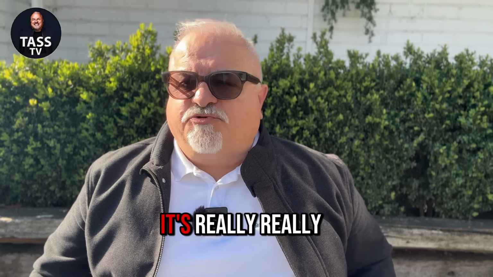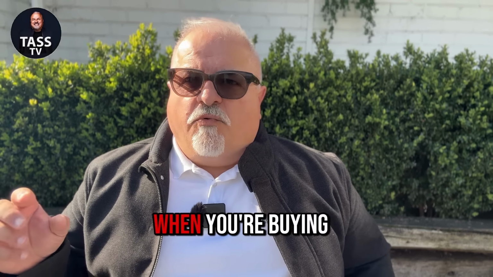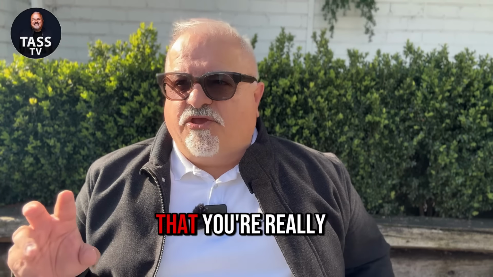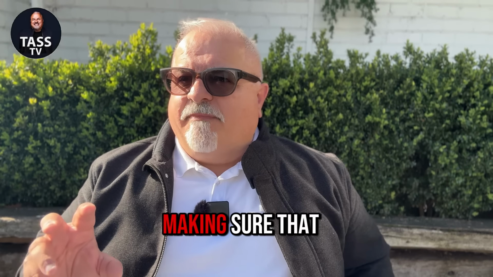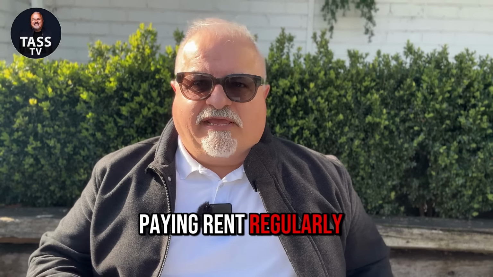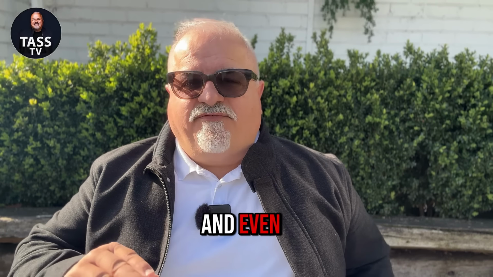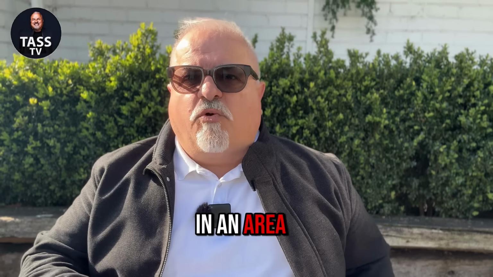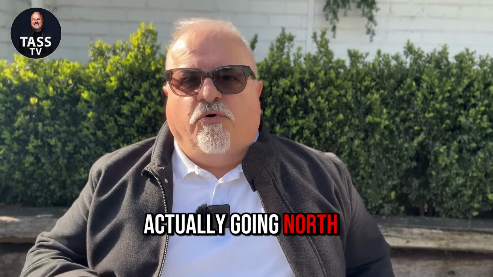So it's really critical that when you're buying an investment property for capital growth purposes, you're really focused on cash flow and on making sure that the tenants are paying rent regularly, and even having a property where you can increase the rent. So you're buying in an area where rents are actually going north.